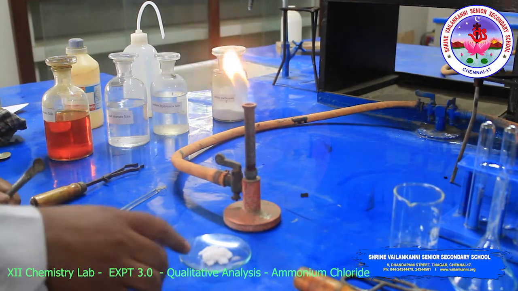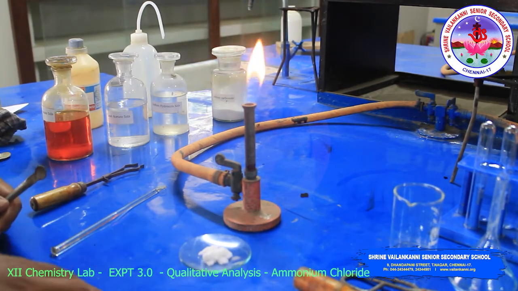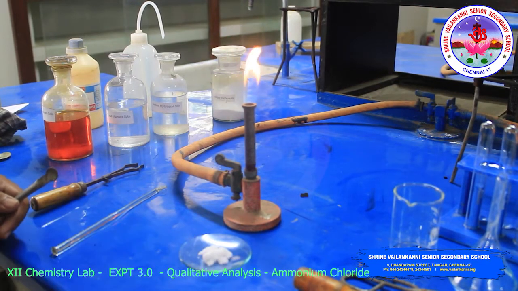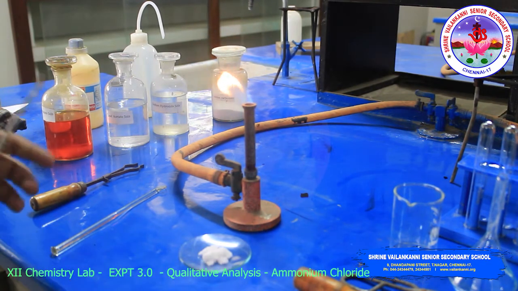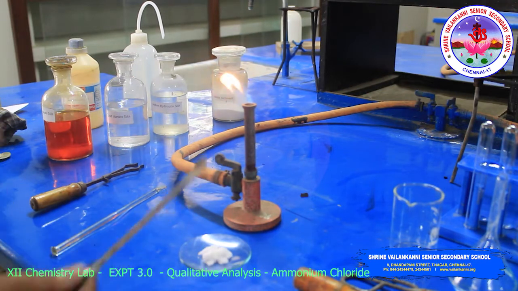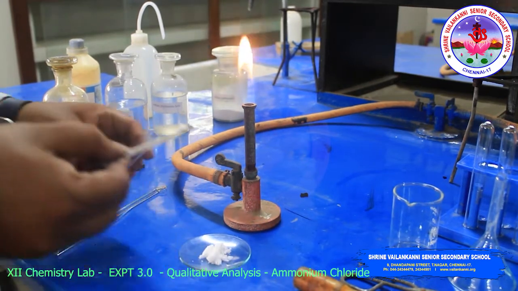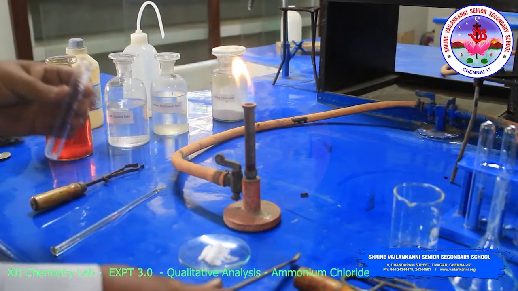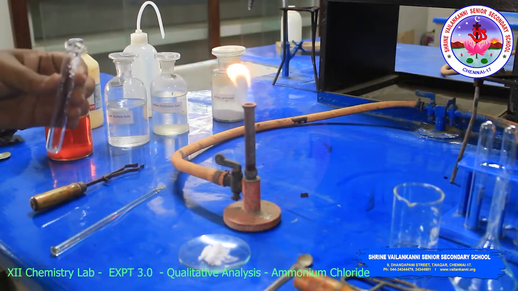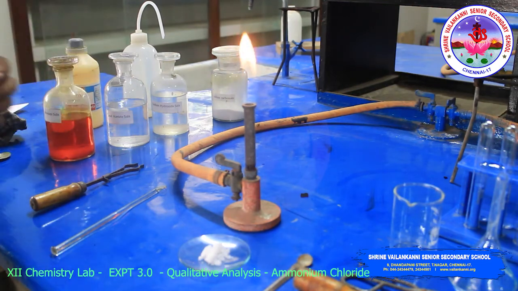First, this is ammonium chloride substance, so we will do the confirmation test. First, you have to wash the apparatus very thoroughly, or otherwise the result will not come. Take a small amount of substance. This is spatula. Take a small amount of the substance. Then a pinch of potassium dichromate is added.